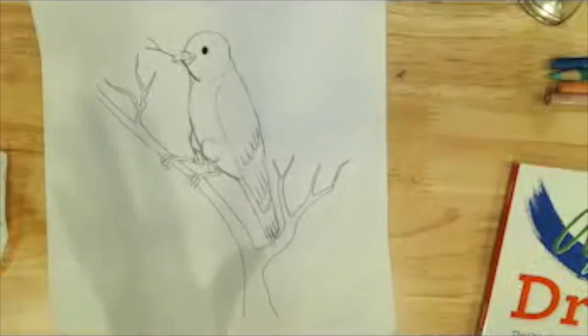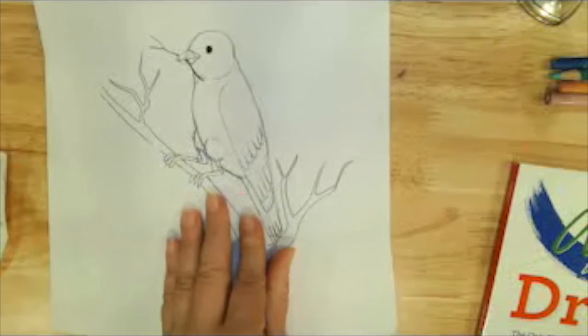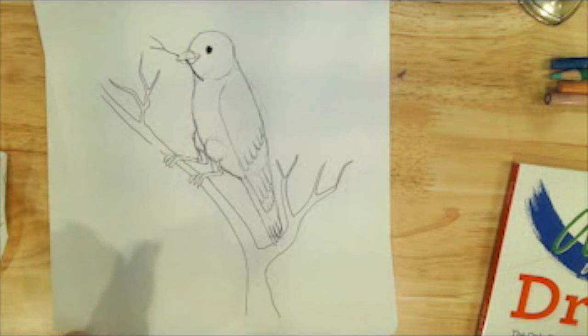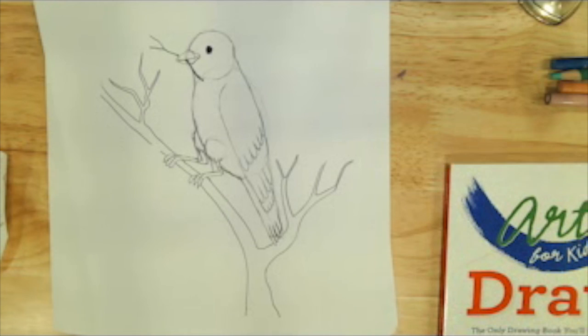So now we've got our bird, right? We've got our owl, we've got our fish. So that gives you 3 drawings to finish. Tomorrow we're going to start on the real thing. We're going to start our tropical fish.